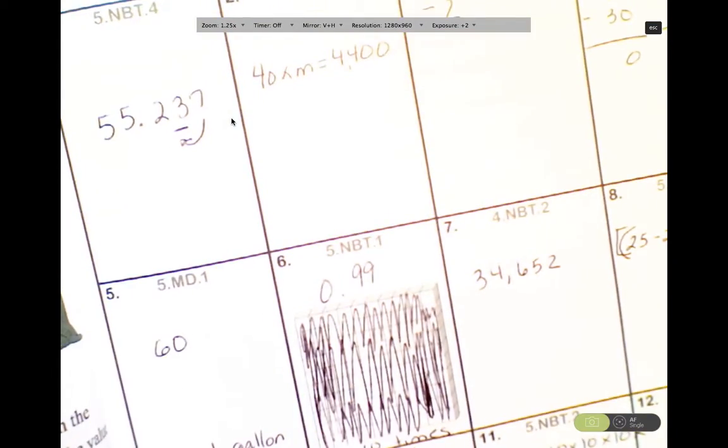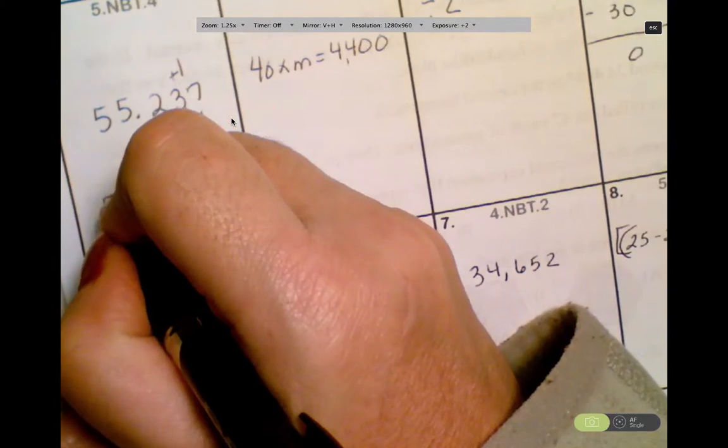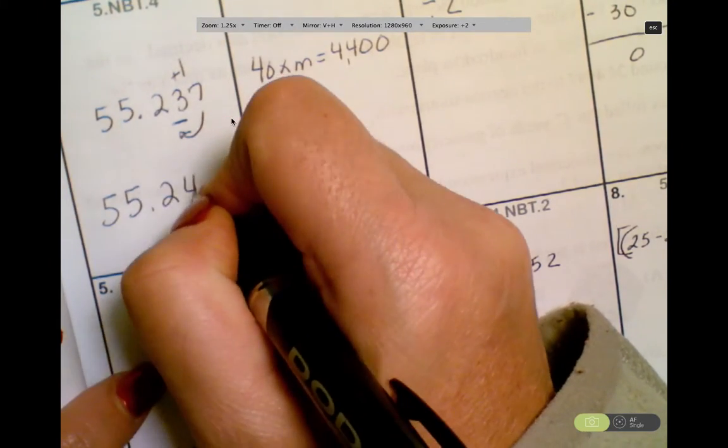All right, so let's take a look at the first one. We're rounding to the nearest hundredth, so I underline my hundredth place. This is a 7. This means this goes up 1. So it's 55 and 24 hundredths.